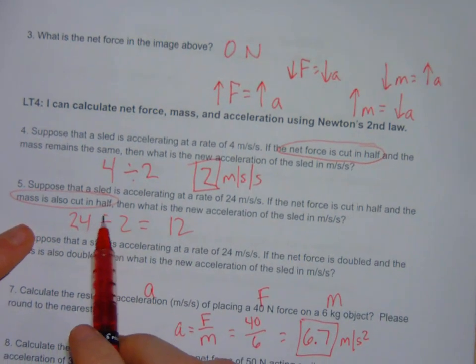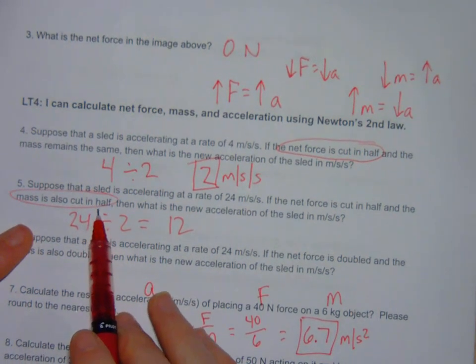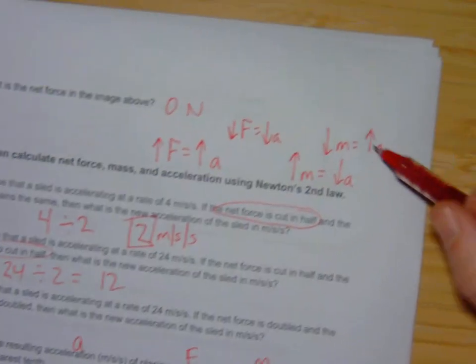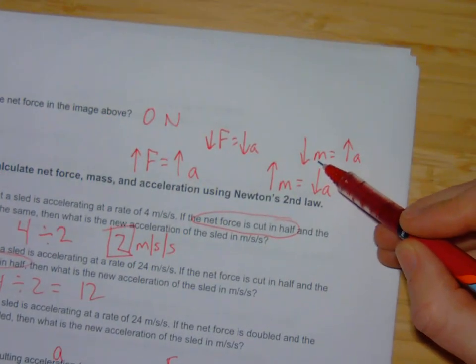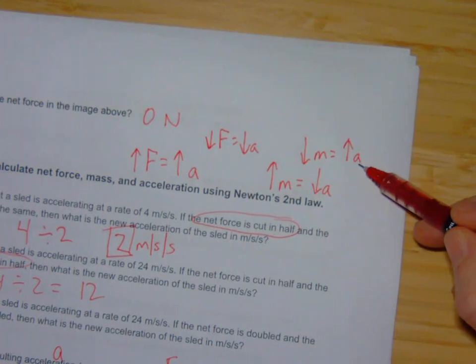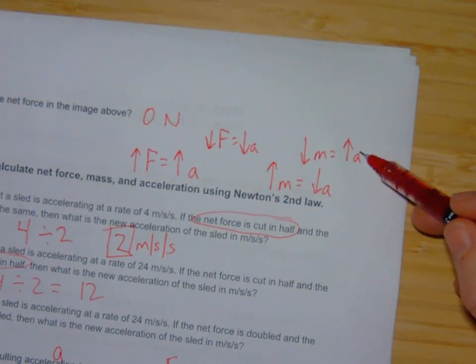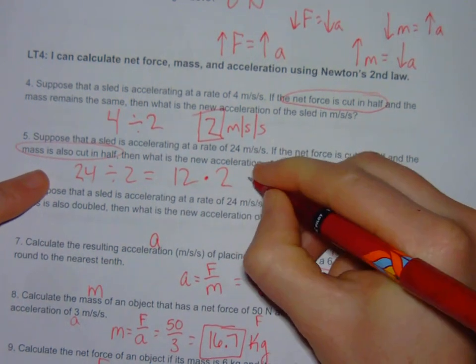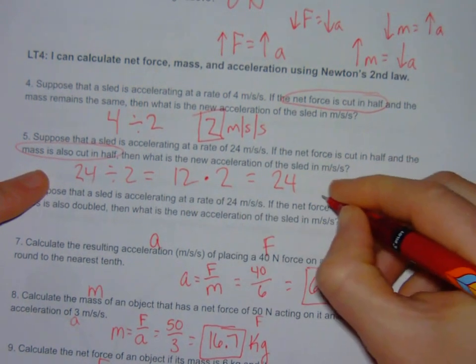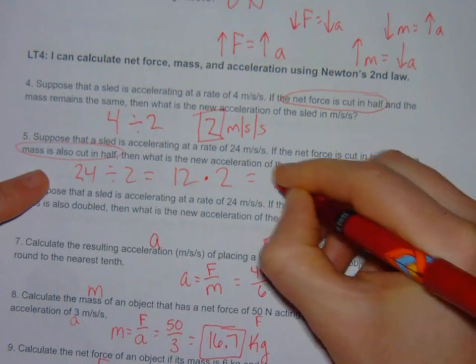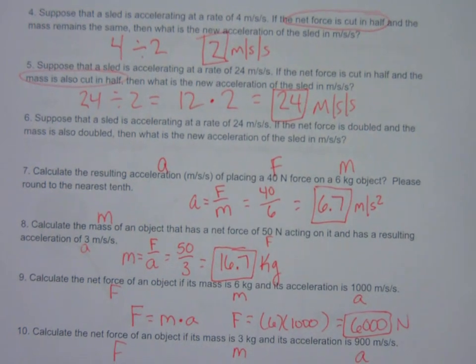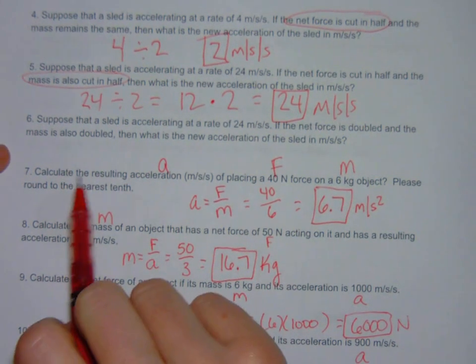So if you are hauling 2 people in a sled and somebody bails out, right, all of a sudden it's easier to pull it. So if we have less mass, and by a factor of 2, we would have more acceleration by a factor of 2. So we would take this 12 and then immediately multiply it by 2 again, which takes us back to that original 24. Okay, because we pulled less hard, but it was also less mass, less weight in the sled.